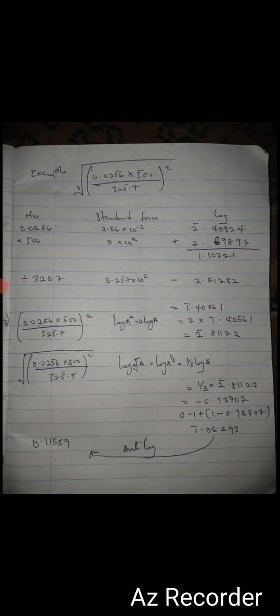We do the same process as we do for the first one, which means what is the log 5 and what is the log 10 raised to power 2. So log 10 raised to power 2 is going to be 2, and log 5 from the calculation is said to be 0.69897. Then the next thing we do is we sum them. So summing the 2 plus 0.69897, it will be 2.69897.